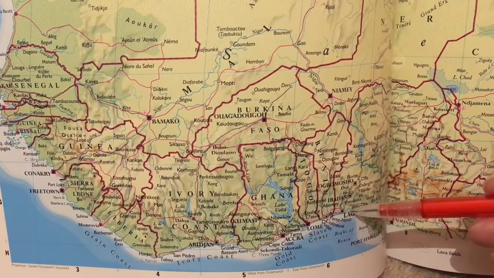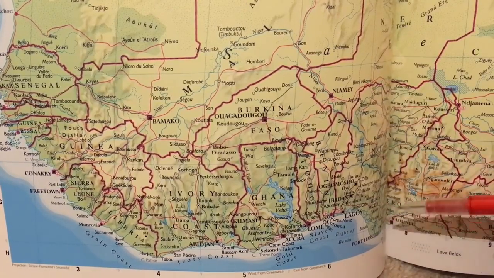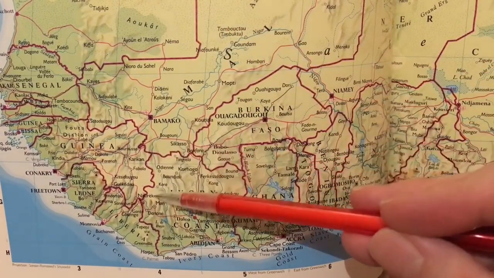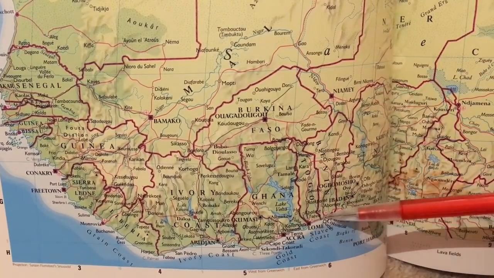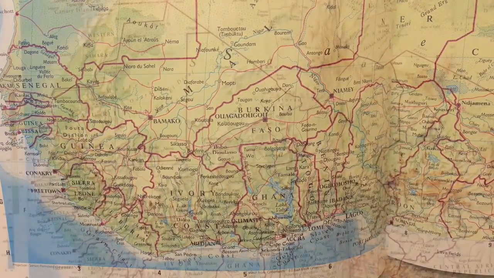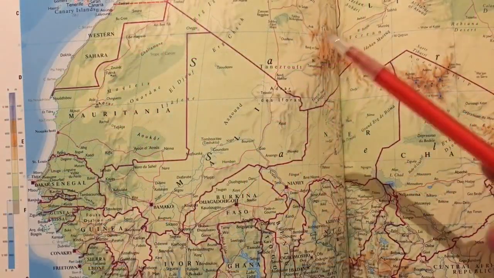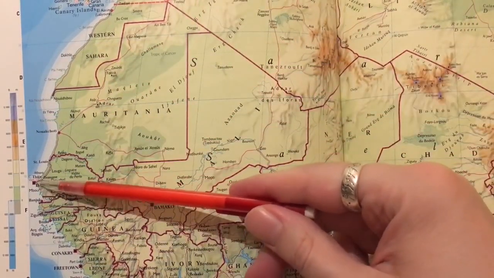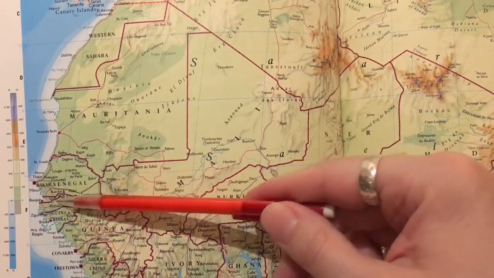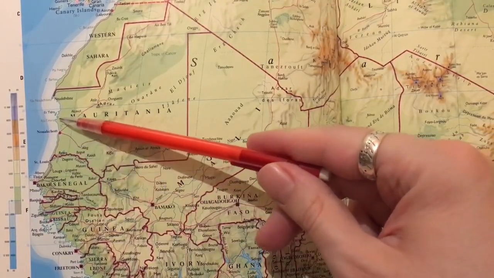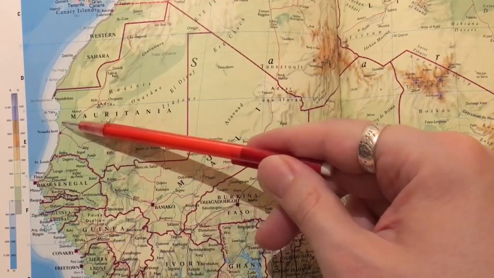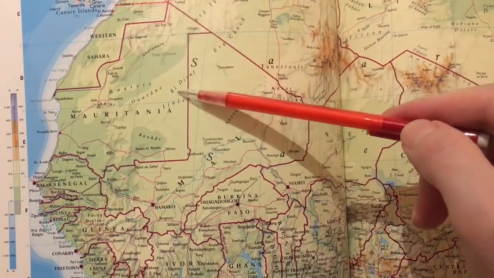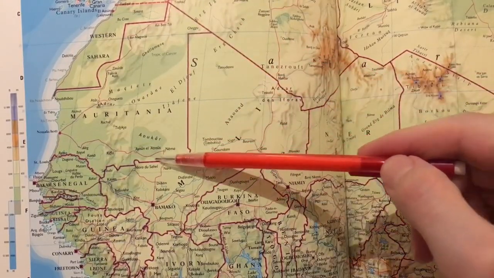I'm just going to move the camera up and we'll have a little look at a closer look at some of these countries up here. Now we've taken a look at these. So, I told you about Senegal and Banjul, Gambia, and I said there was a country up here. So this is Nouakchott, the capital of this crazy bordered country of Mauritania.